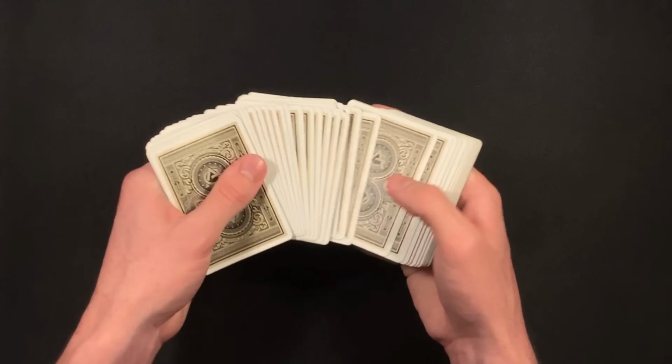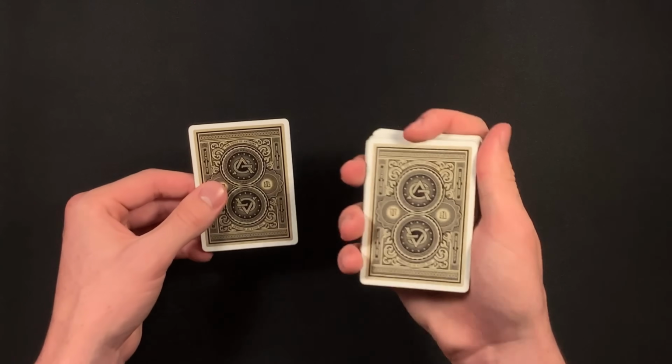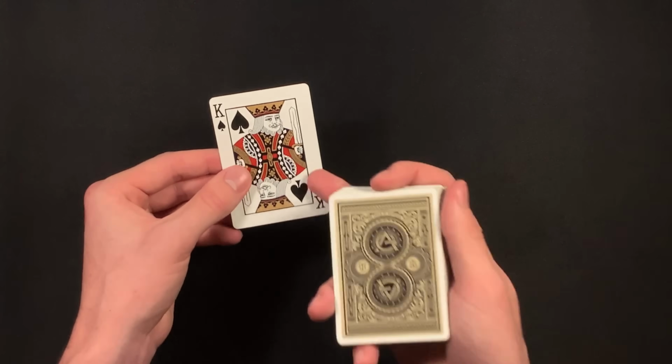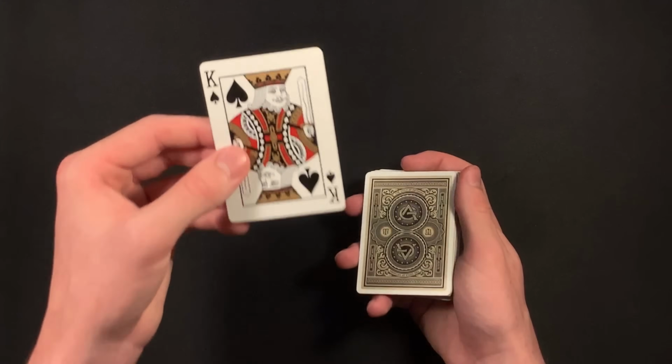Once your spectator takes out the card, just have them look at it. You do not need to see it. But for the tutorial, we will take a look at the card together. In this case, we have the King of Spades.